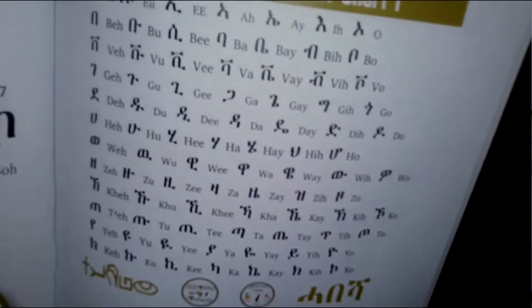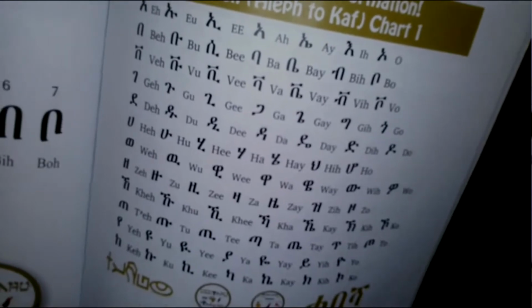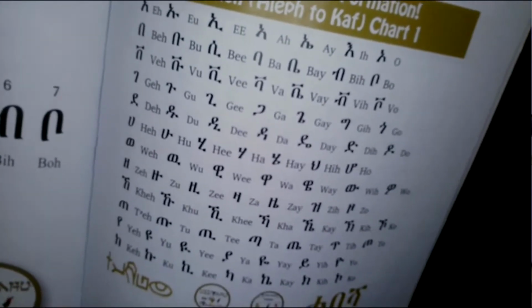Another thing I did, I broke down the Ge'ez. The 33 is the original form, but I broke down the Ge'ez Fidel and put it in a Hebrew formation. I lined it up just like you would have Aleph, Beit, Gimel, Dalet, Hey. I lined up the Ge'ez the same way. As you see, I lined it up like Aleph, E, U, E, I, E, O, Be, Boo, Be, Ba, Be, Be, Bo. You see what I'm saying? I lined it up like that.